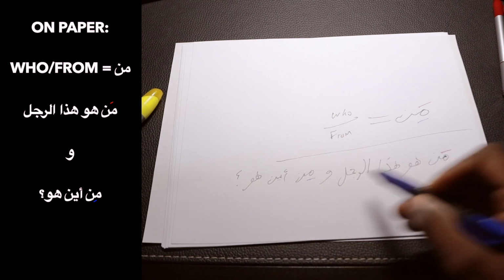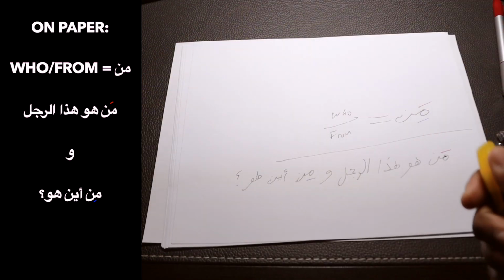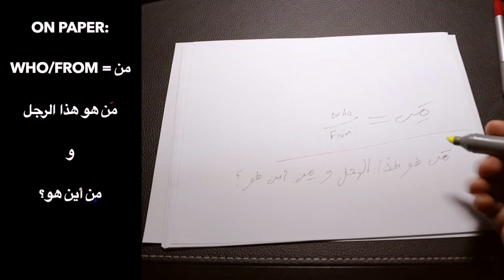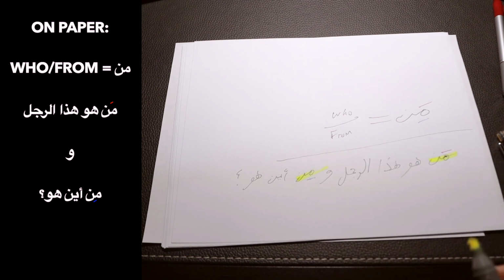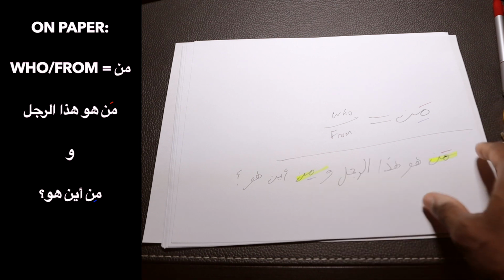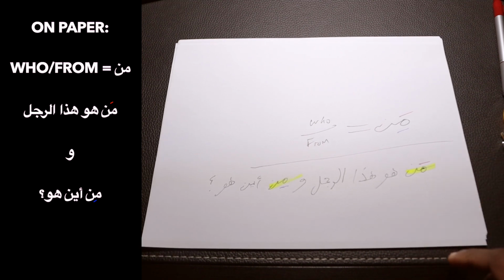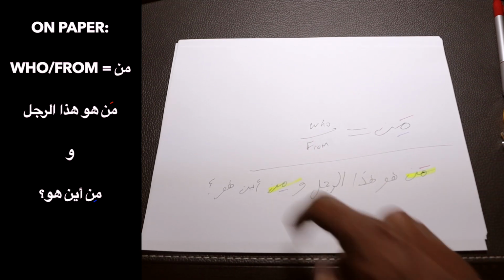So notice the exact same word, and now I can use my fancy highlighter. The exact same word here and here, but the diacritical marking will let you know whether it's who or whether it's from.